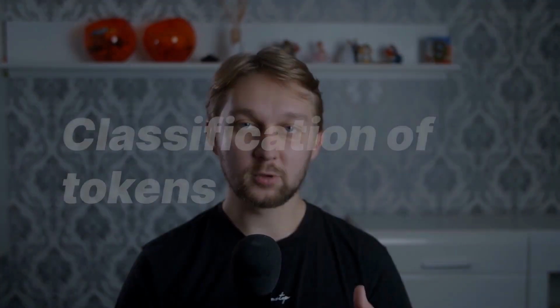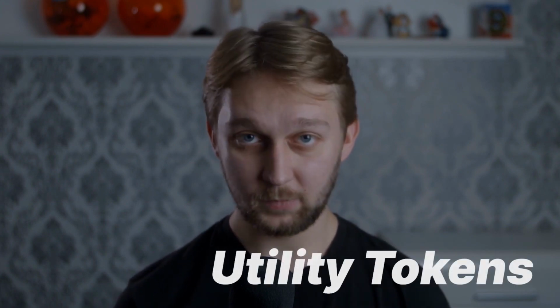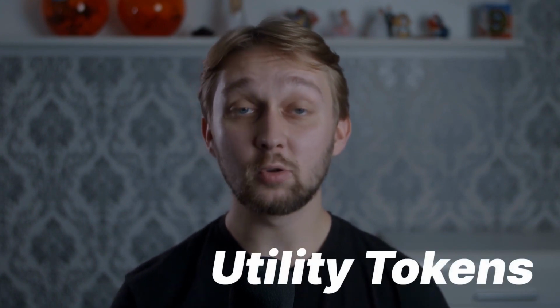We've already discussed what tokens are and what role they play in the cryptocurrency ecosystem. Now let's dive deeper and take a look at the different types of tokens and how they differ from each other. Let's start with utility tokens. Their main task is to provide access to services and functions within specific platforms or ecosystems. Imagine that a utility token is like a key that opens doors to various benefits. Unlike investment assets, it serves to perform specific functions.